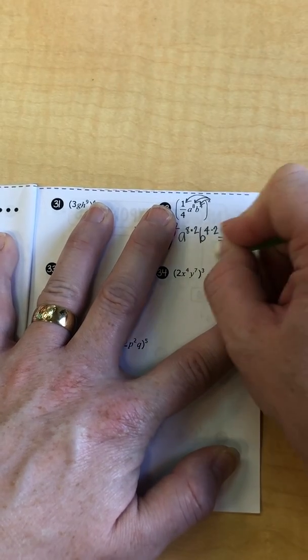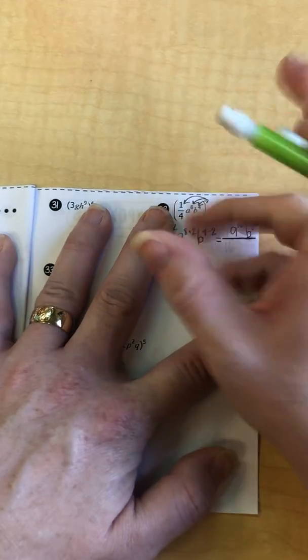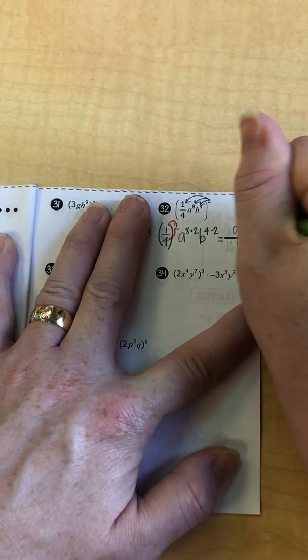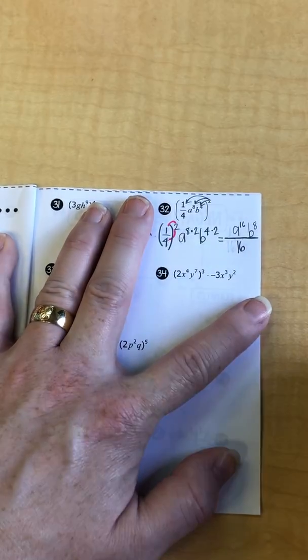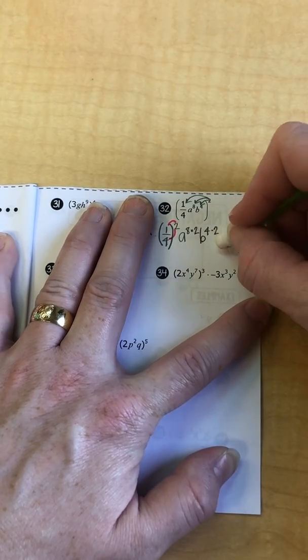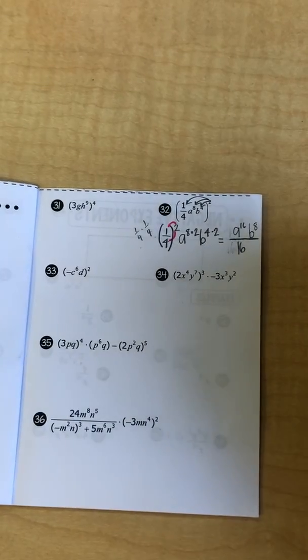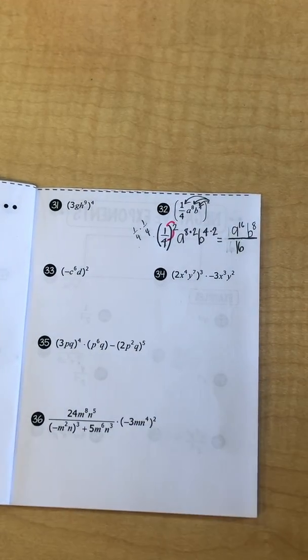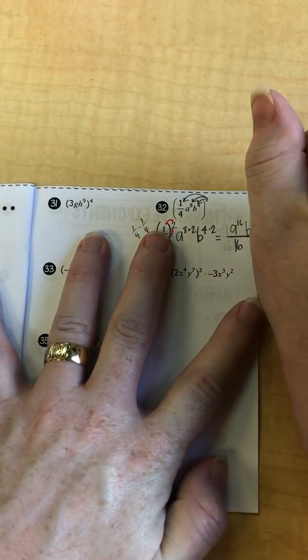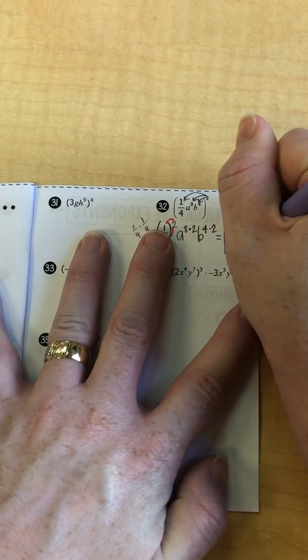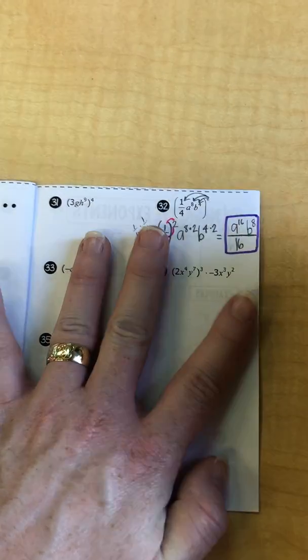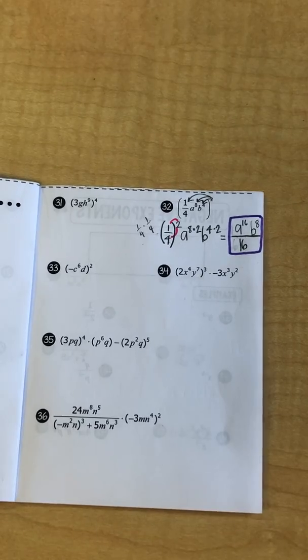The only thing I'm going to do here, I'm going to erase this 16, and I'm going to move it over so that it's centered just a little bit more underneath those 2 variables. Those 2 variables remain in the numerator because their exponents are positive. So A to the 16th power, B to the 8th, divided by 16 is my final answer.